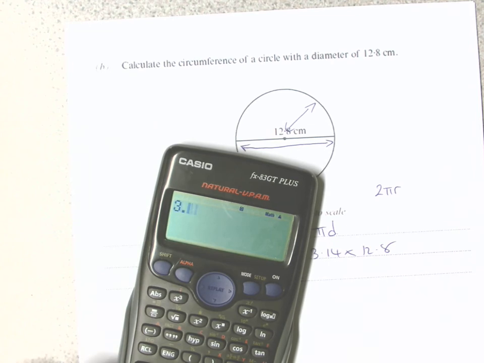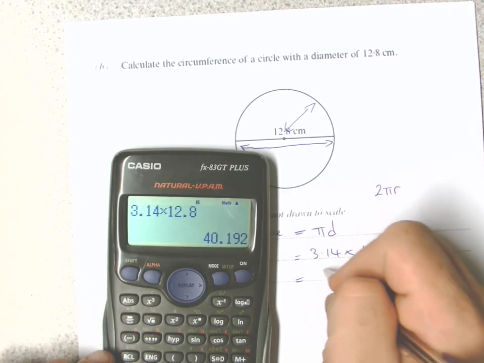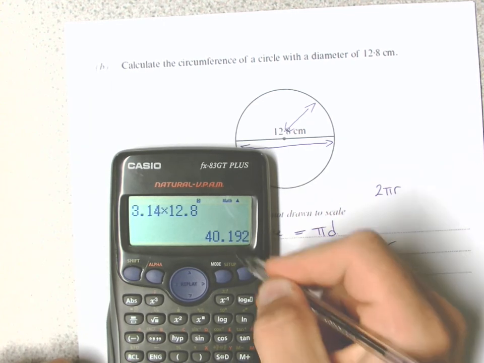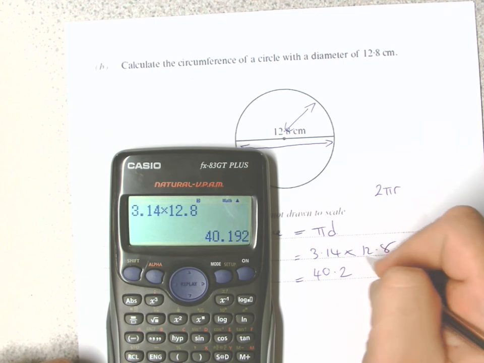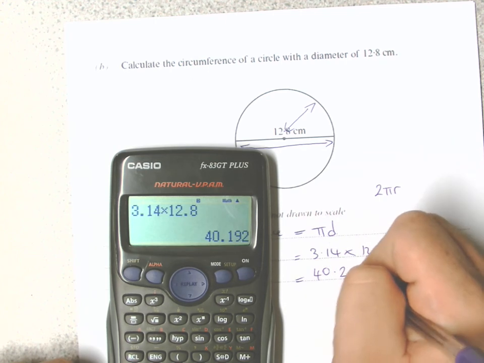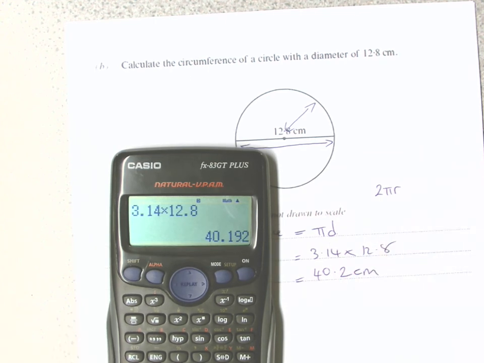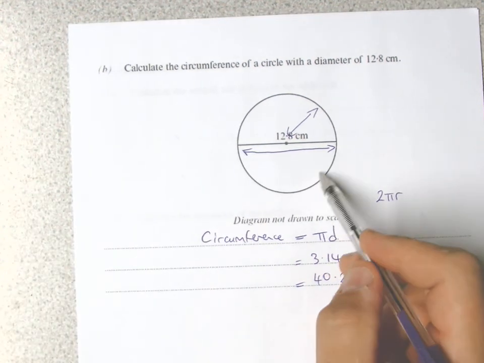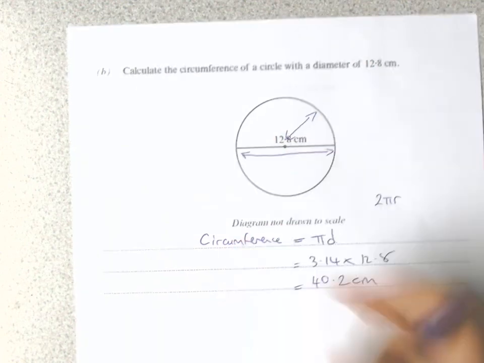Calculator. And you've got your answer there, 40.2. We round to one decimal place. 40.2 centimeters, and it is centimeters because circumference is measuring the length all the way around.